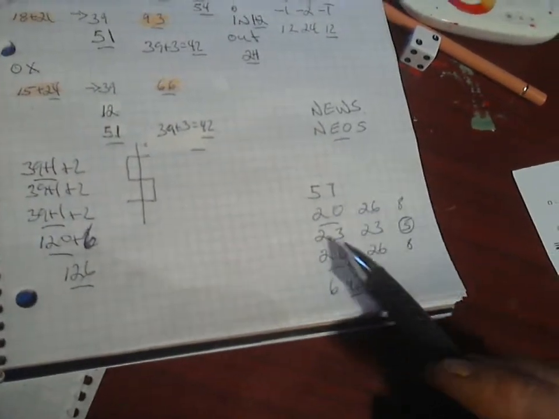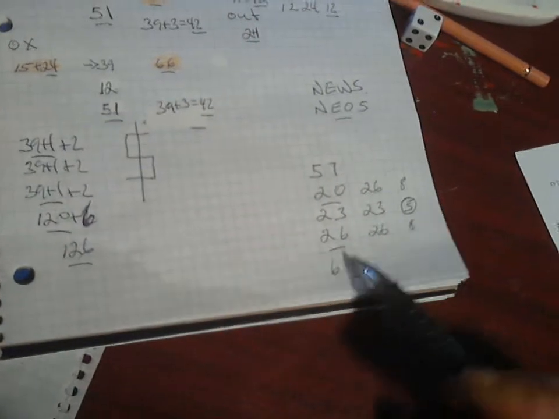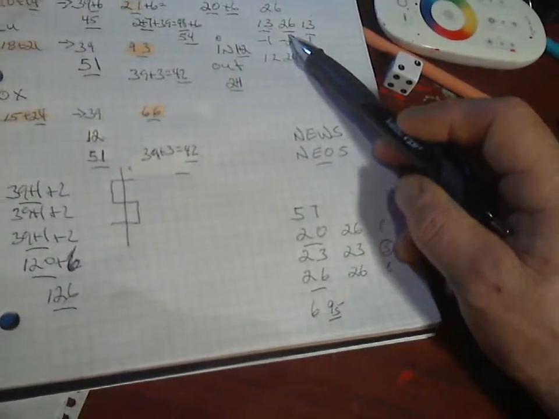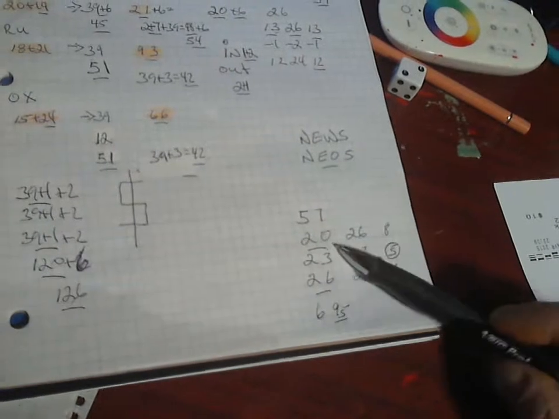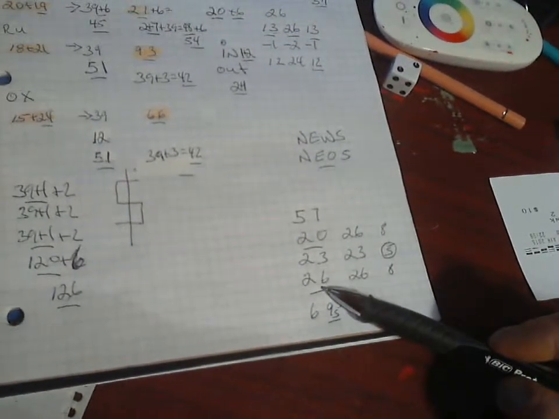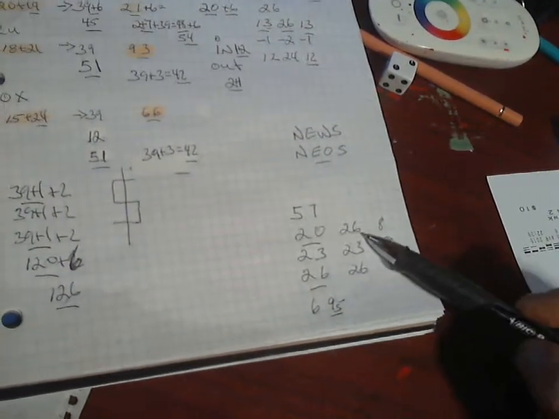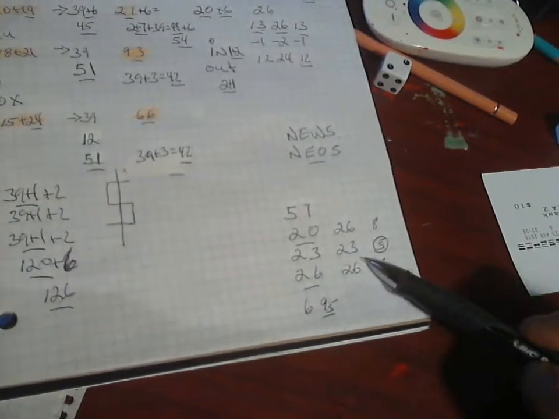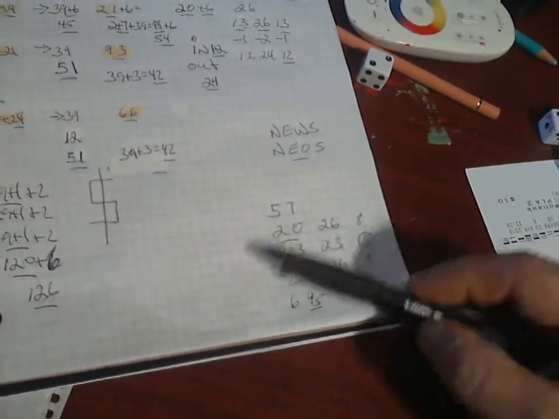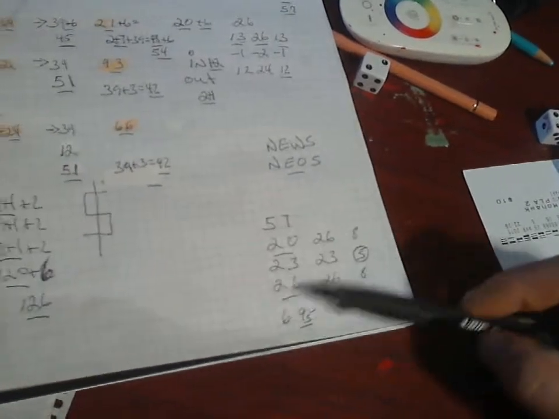57, 23, 26, 69. What is this? The 26 hours. Here's what we're going to do. 26: 2 times 6, 2 plus 6 equals 8 and 12, 20. 20 equals 26. 23 equals 23. 26 equals 26. The roulette wheel is exactly this in the center.